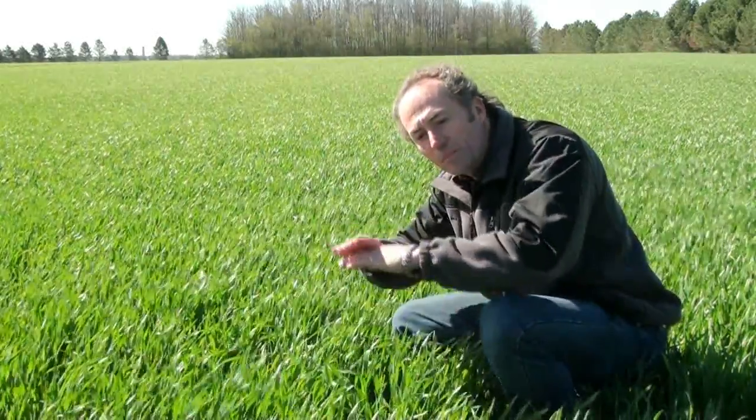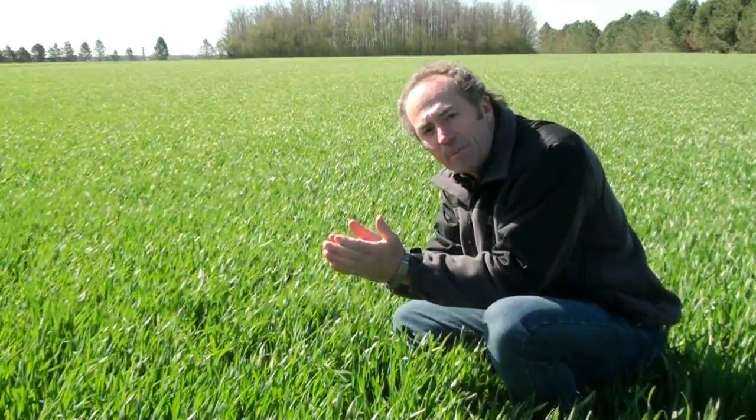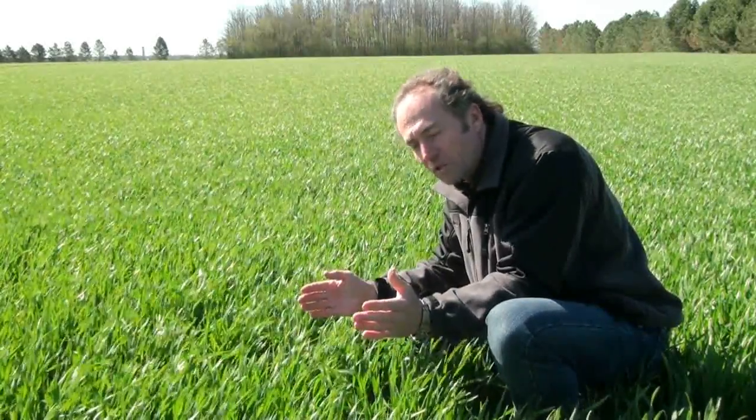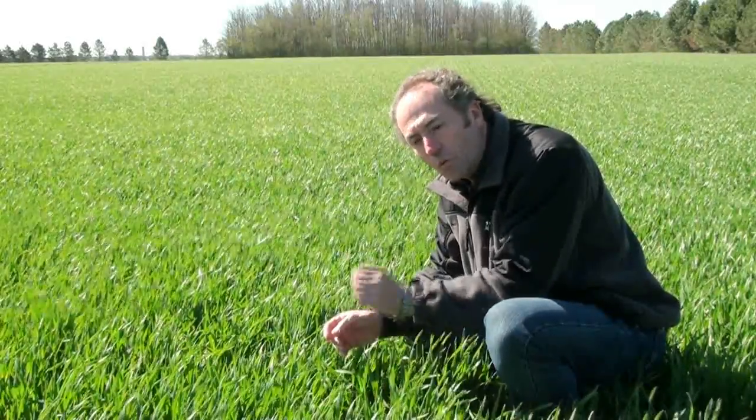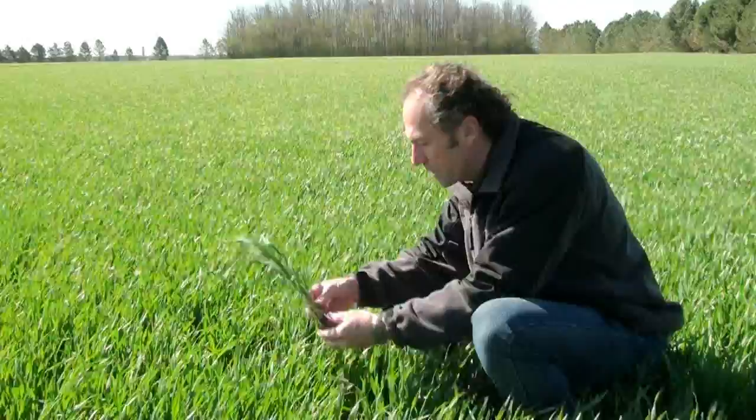So as long as the growing point is below the ground, there is no stem. Of course, wheat stems are hollow, so if the stem doesn't crush, you know that you're not past growth stage 30. Once the stem crushes, you know that you're at growth stage 31.